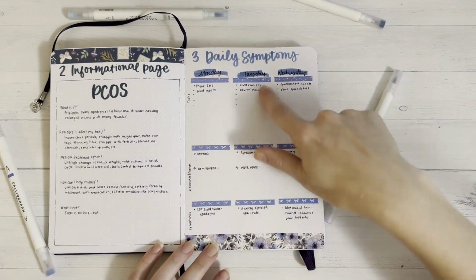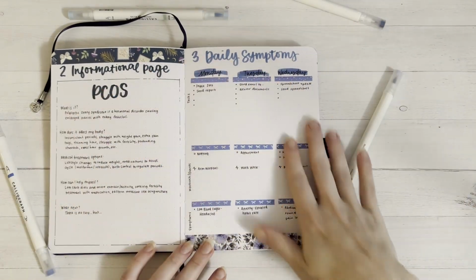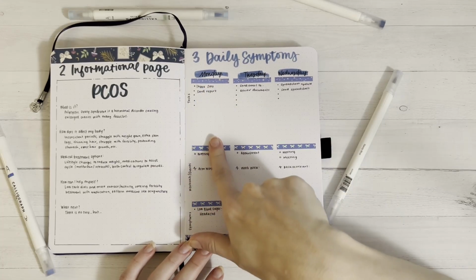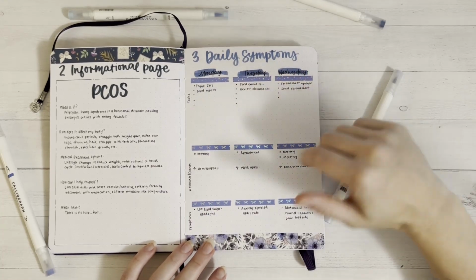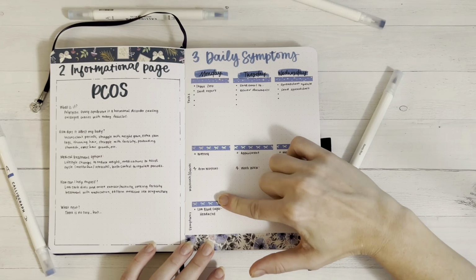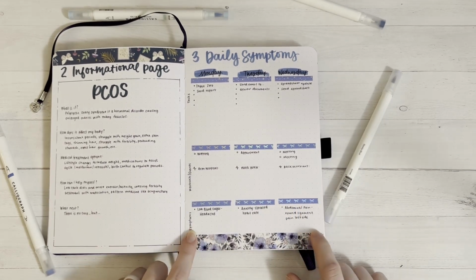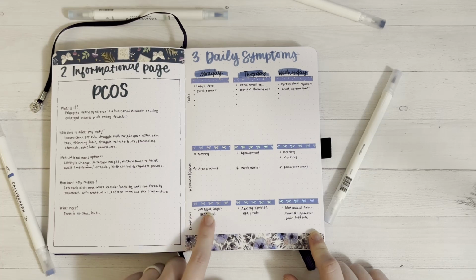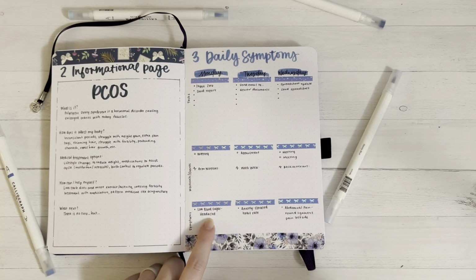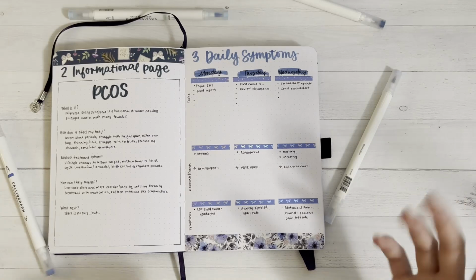I just have 3 of the days, but this would be a 2-page weekly where you have a section for your tasks, like your normal day. You have a section for events and your workouts. And then on the bottom here, I have a section for symptoms. So for example, I had low blood sugar and that led to me having a headache. So cause and effect of that kind of thing.